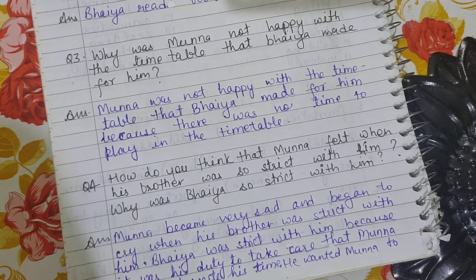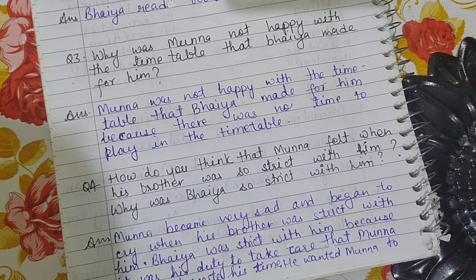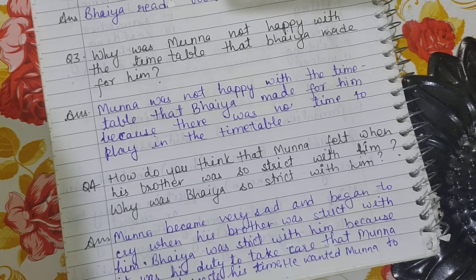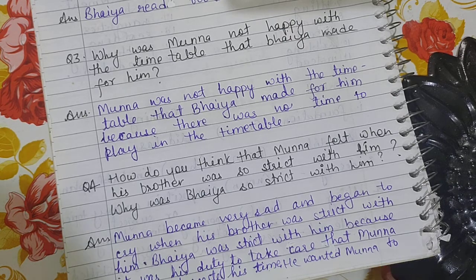So he used to realize his responsibility. He thought that it is his responsibility to take care of Munna, that he does his studies properly while living in hostel. So he wanted that Munna should not waste his time and study hard. That's why Bhaiya most of the times was strict with him, and Munna did not feel very good and became very sad when Bhaiya behaved strictly with him. Okay.